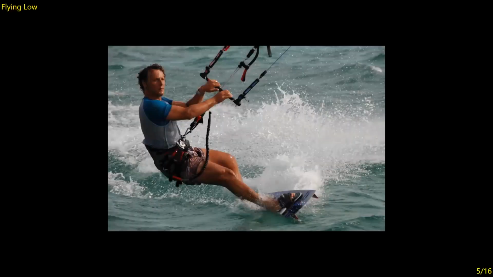Flying low. Very nice choice in shutter speed. Tells the action very, very nicely. Your lighting's coming in as side lighting, and I think you've done a very nice job of exposing for it. Enough detail in the dark tones.